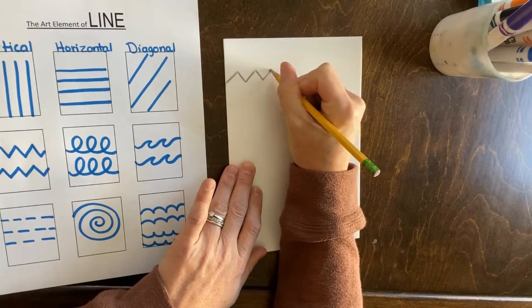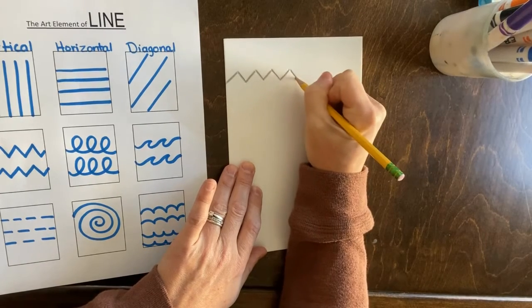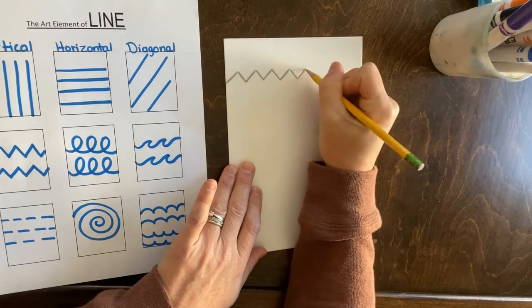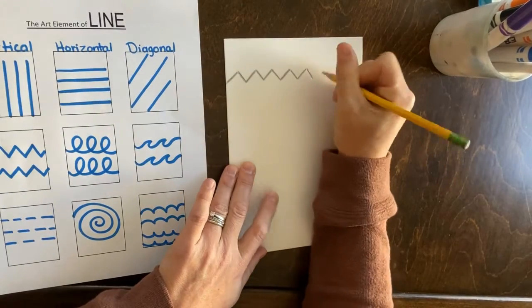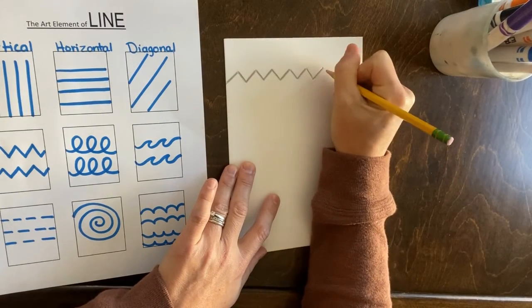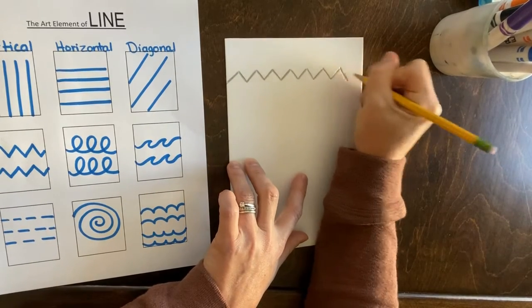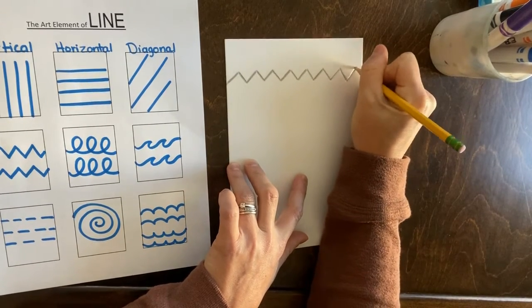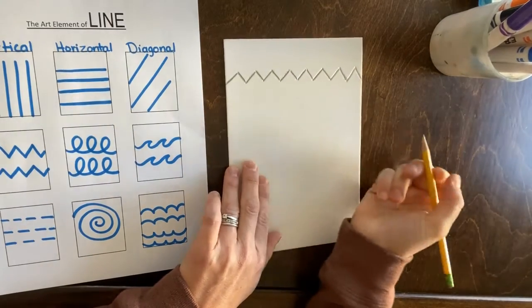And as I'm working, you can tell that we can see the pencil lines, but I'm almost carving into my styrofoam. And that is going to be very important for the continuation of this lesson.